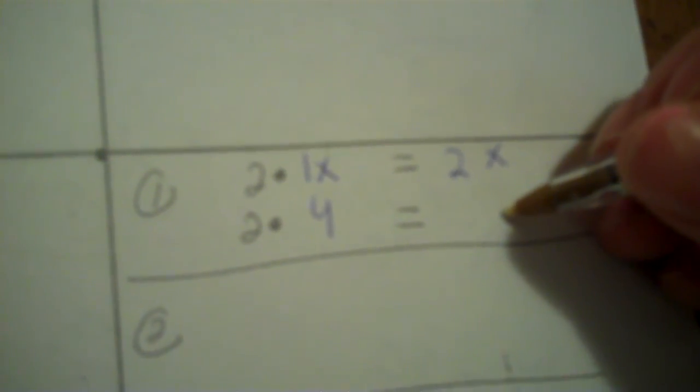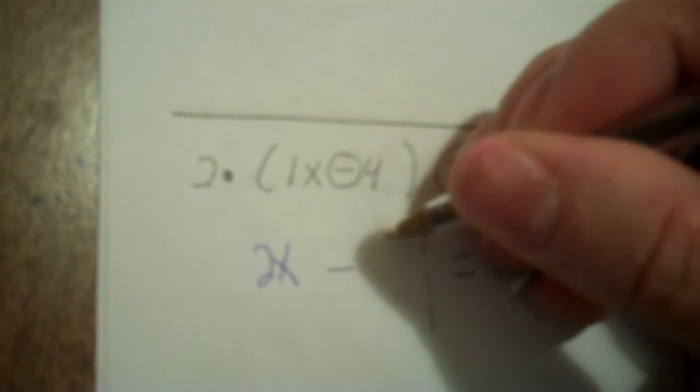Okay. Now another one like that. Okay, now it's a minus, but it works just like a plus does. So we got 2 times. So before the minus, you have 1x, and after the minus, you have 4. So how do I take 2 times 1x? Well, I write x down so I don't have to worry about it. Then 2 times 1 is 2. Then I don't write x in the second one. 2 times 4 is 8. So I just come over here, I put 2x and 8.